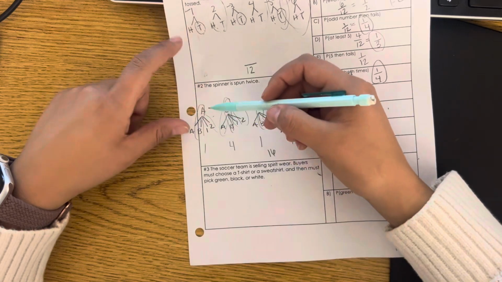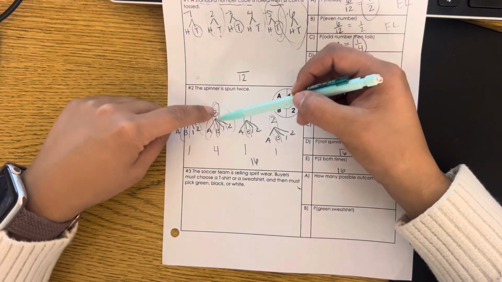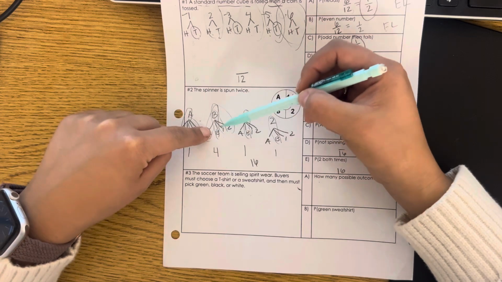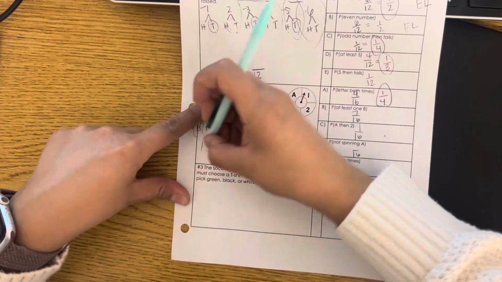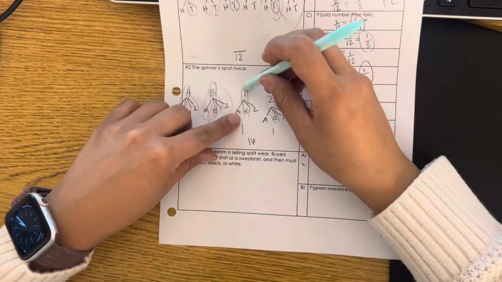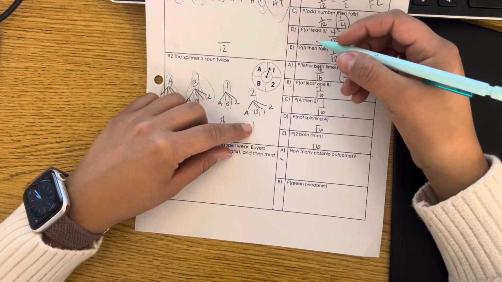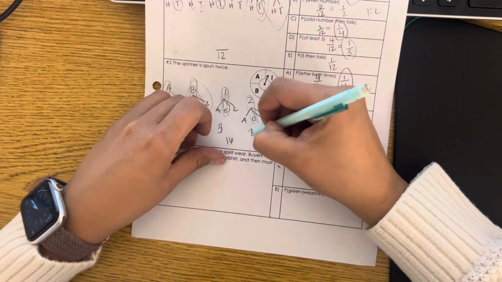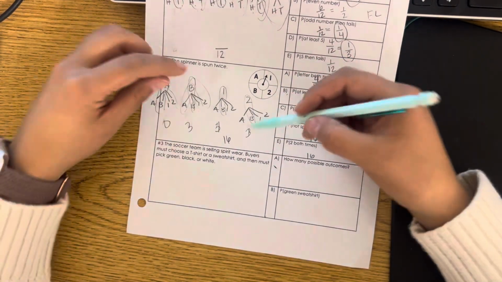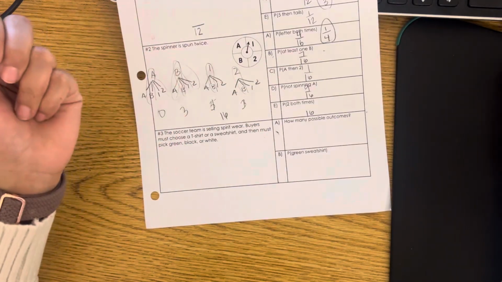What about not spinning an A? So that means a branch cannot have A at all. That eliminates this tree. That eliminates this branch of this tree, but there are 3 here that do not have A. Okay, so this is 0. This one has A here, but the other 3 do not, so that's 3 there. And this one's 3 here as well. So how many do not have an A? 3, 6, 9. 9 out of 16, which you can't simplify, so there it is.